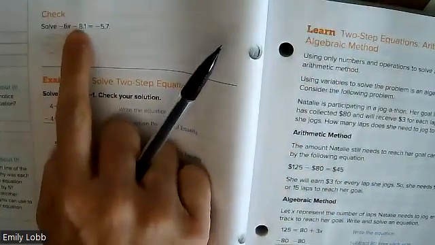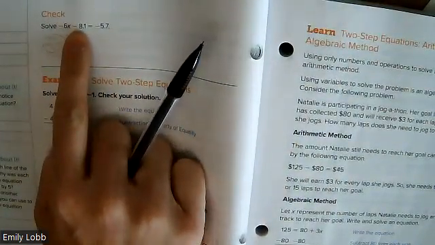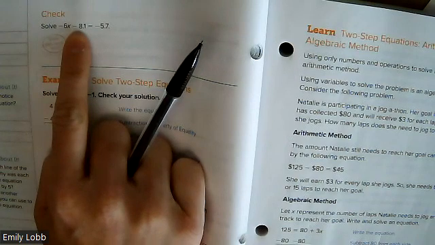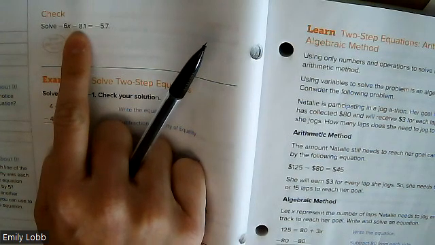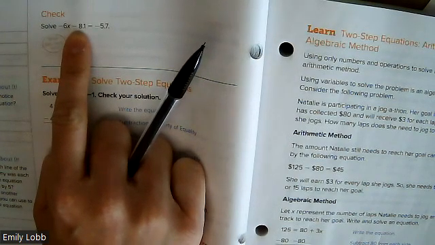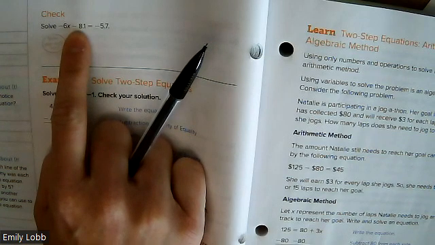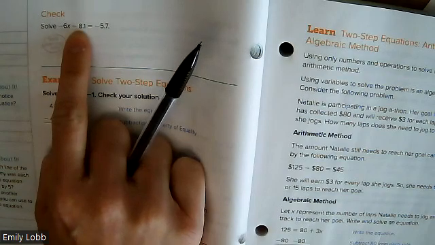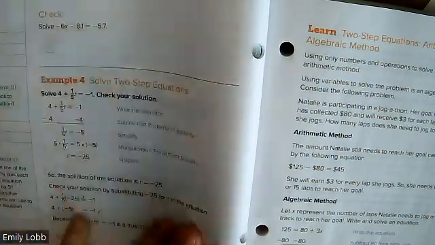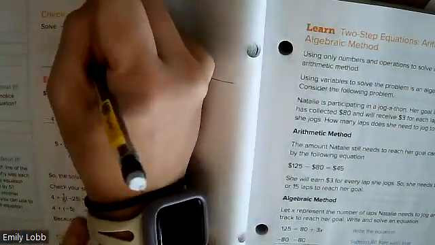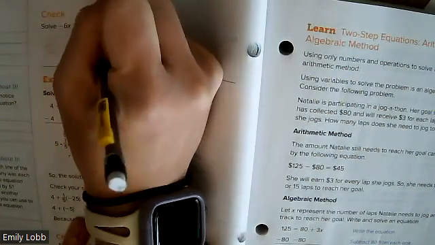So remember, we're going to add or subtract. Are we going to add 8.1 or subtract 8.1 from both sides? If I subtract it, I'm not going to get rid of it. I need the opposite of it. What's the opposite of negative 8.1? Positive. So I'm going to add it to both sides.